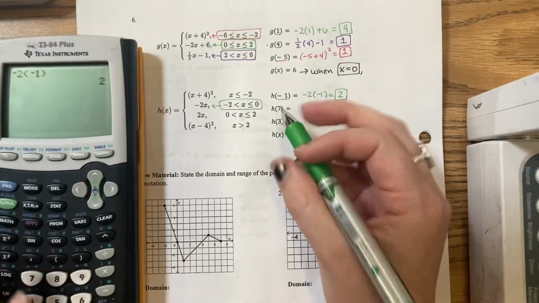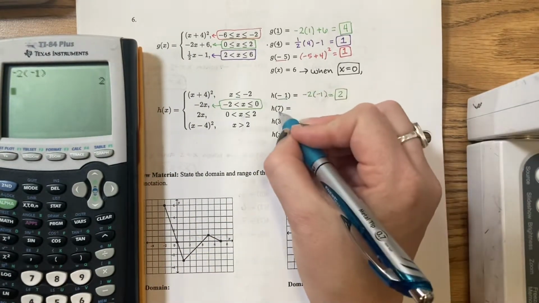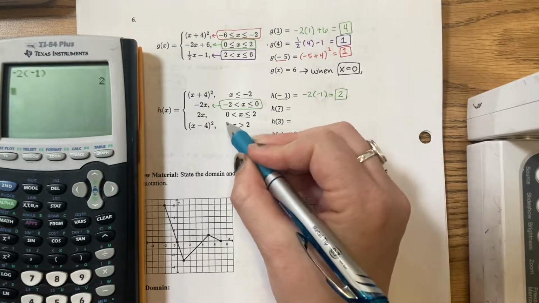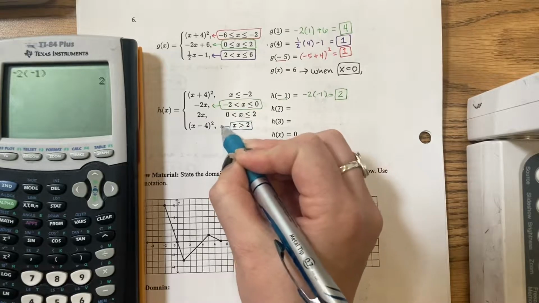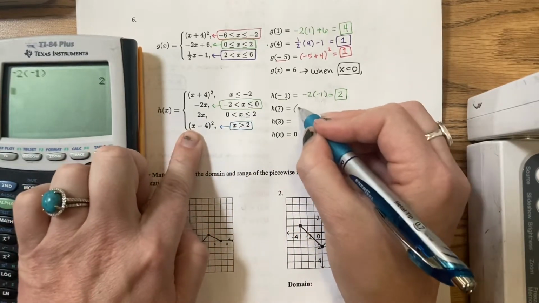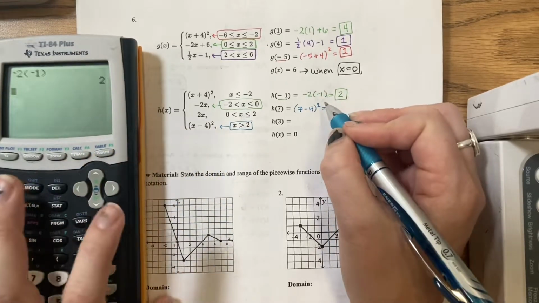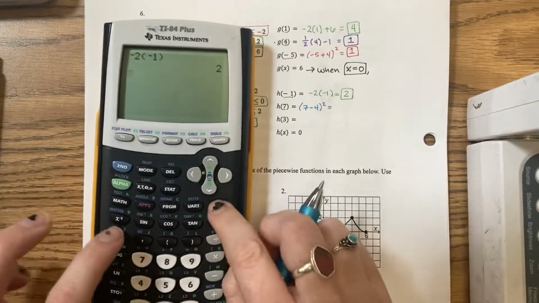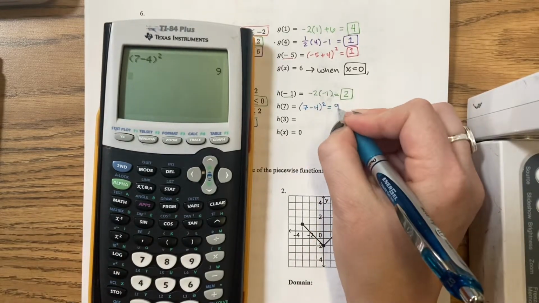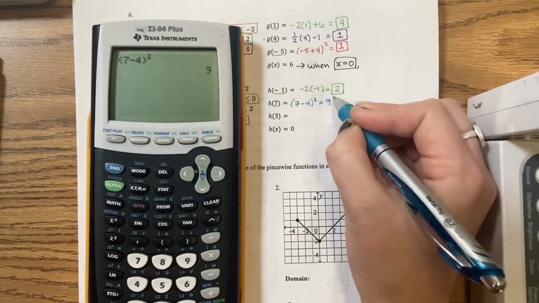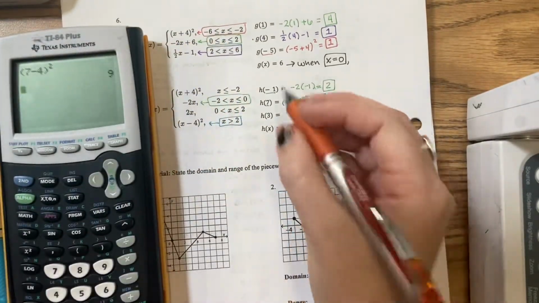Now I have a 7. I'm going to take that 7 and I look for where it would be. 7 is greater than 2. So I'm going to plug it in here. 7 minus 4 squared. 7 minus 4 squared is 9. Now I have a 3.